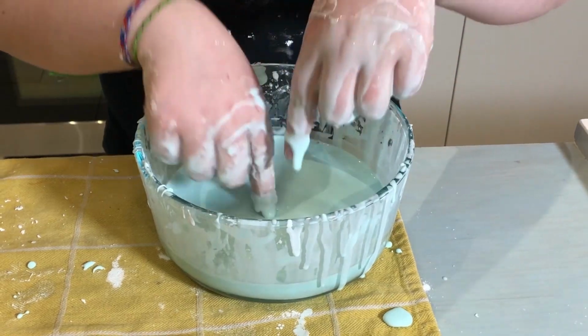And so we wanted to walk you through a little activity that we were doing today. We're gonna make Oobleck! Oobleck, so much fun.